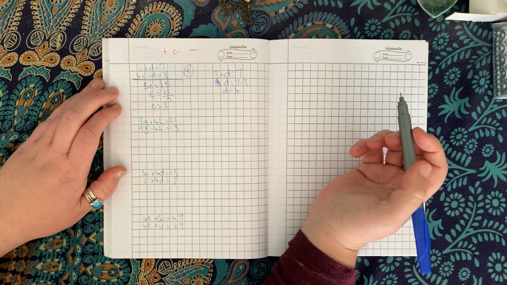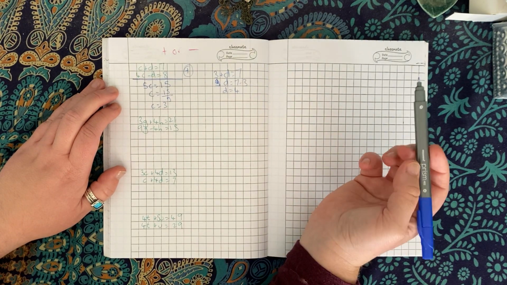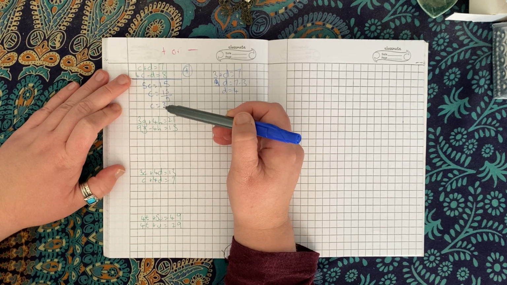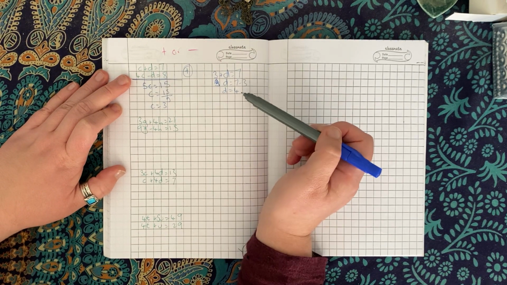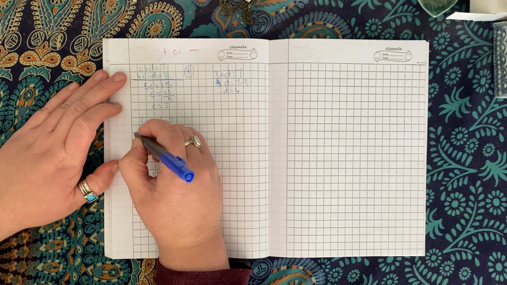If you wanted to check if they were right, you could put them back into the original equation. 3 plus 4 equals 7, so it works. You could also do the same thing here. 4 times 3 is 12, minus 4, that's 8. Fantastic.